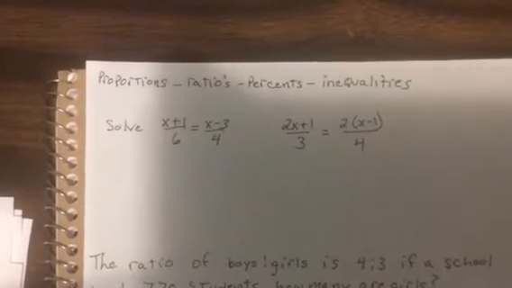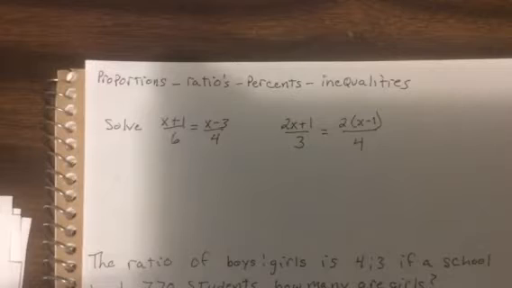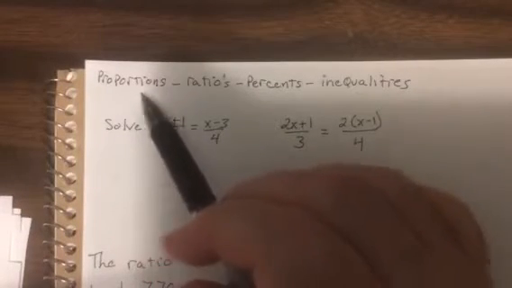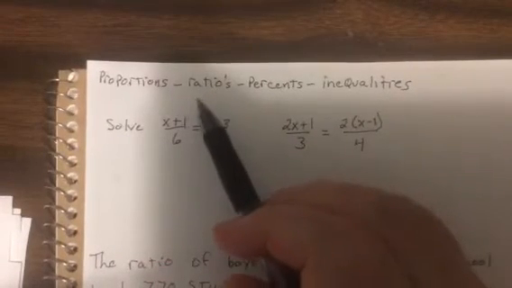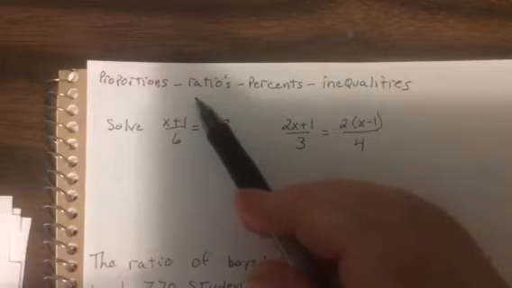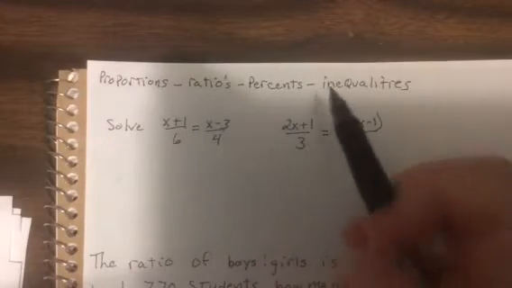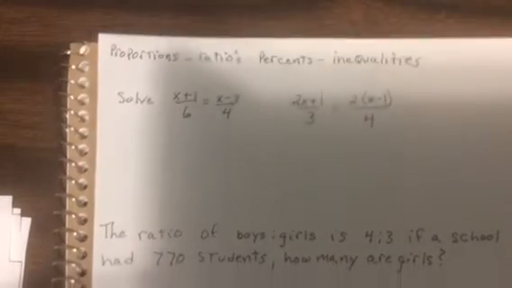Wasn't going to make a video, but since this could be our last big test of the quarter, I thought maybe I should. It's on proportions and ratios. Now, I only put one ratio problem on this, so there will probably be a couple more. So you might want to review that worksheet, percents and inequalities. So let's start off.